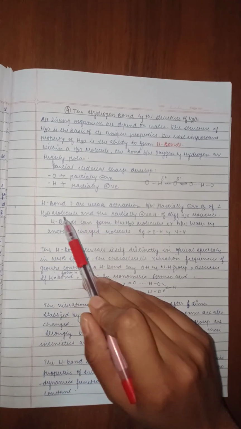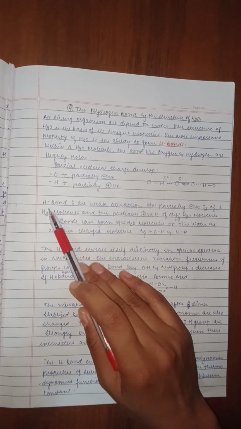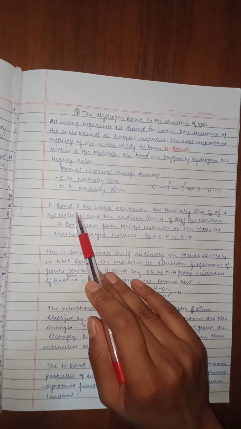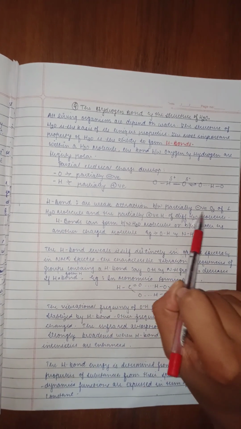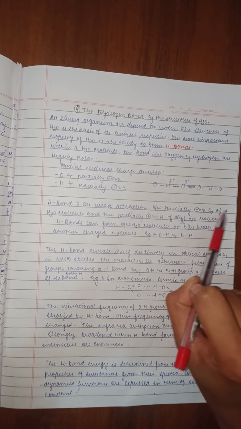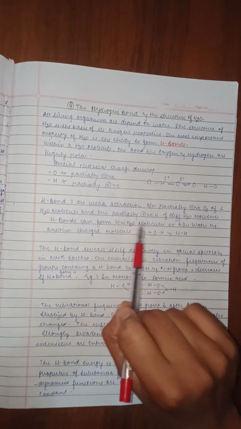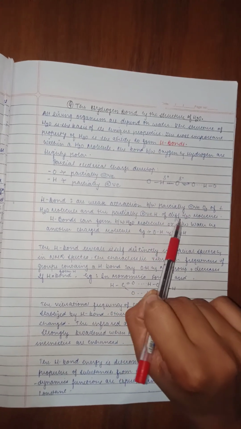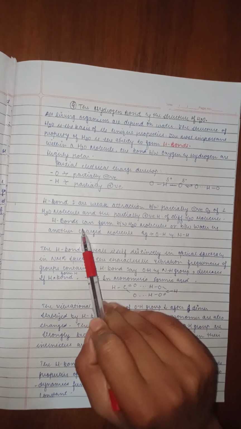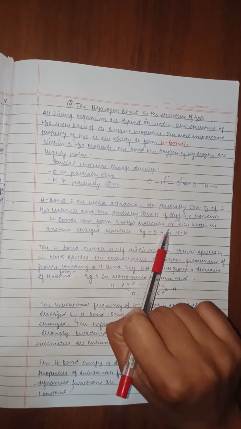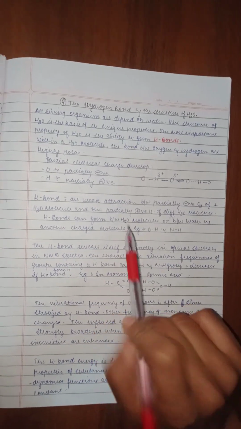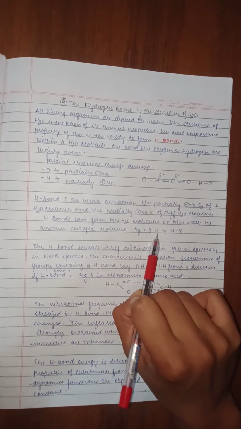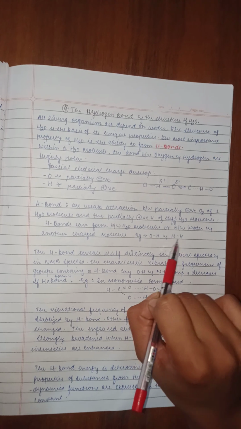Now let us talk about the hydrogen bond. Hydrogen bonds are the weak attraction between the partially negative oxygen of one water molecule and the partially positive hydrogen of a different water molecule. A hydrogen bond can form between water molecules or between water and another charged molecule. Example: oxygen with hydrogen and nitrogen with hydrogen.